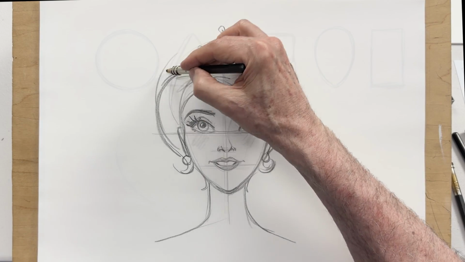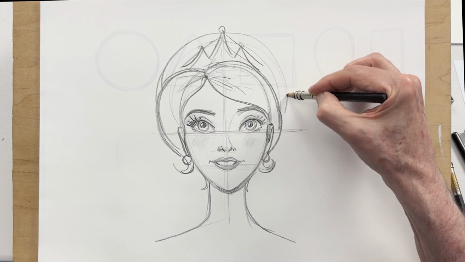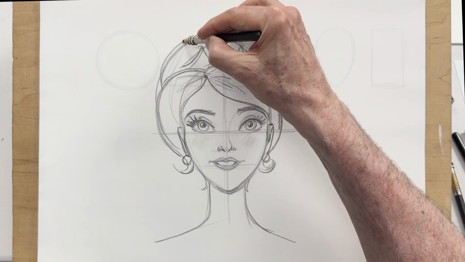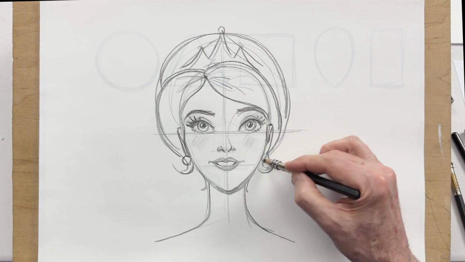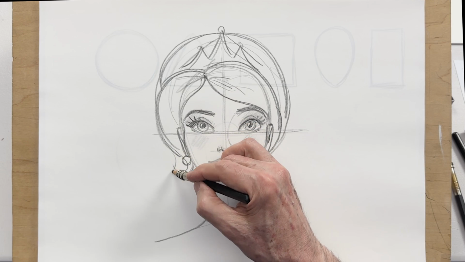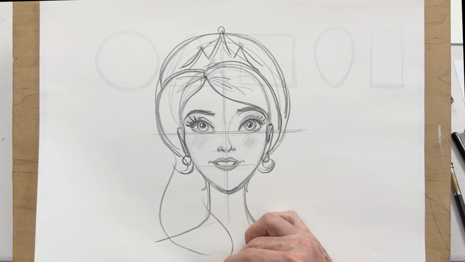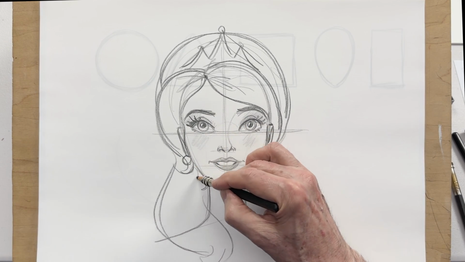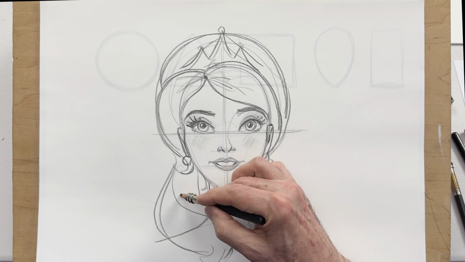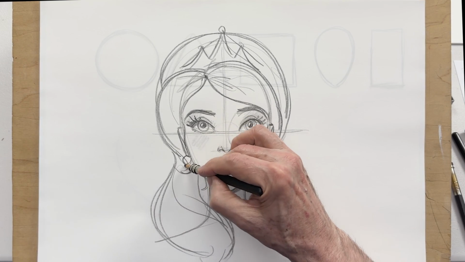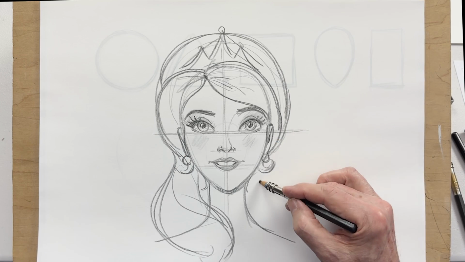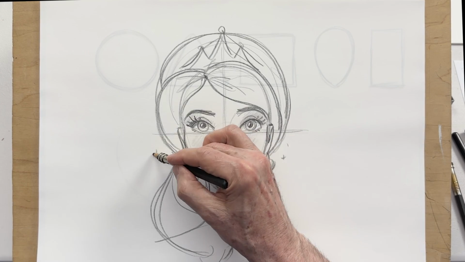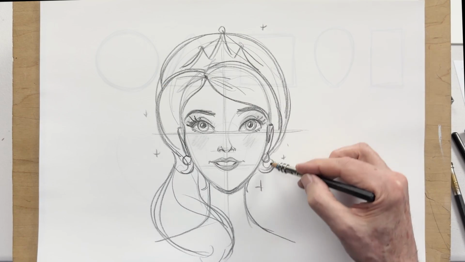And then a large body of hair coming off the back side of her hair, swinging around, and then wrapping over her neck. And there's our princess. We'll give her some stardust, some pixie dust.